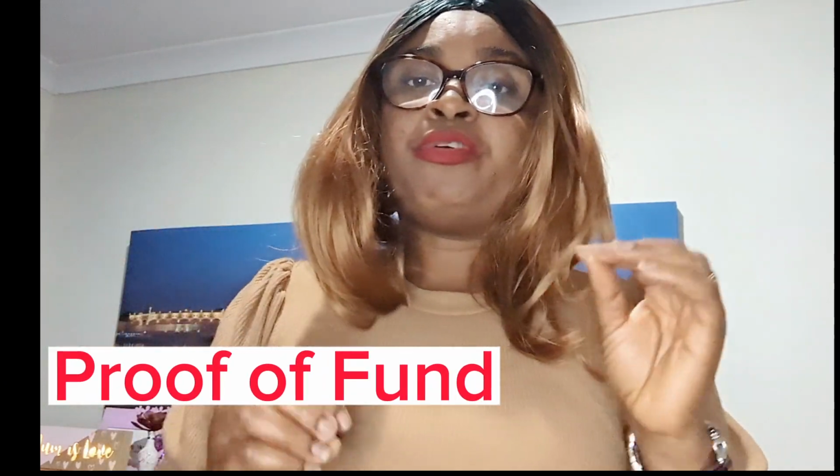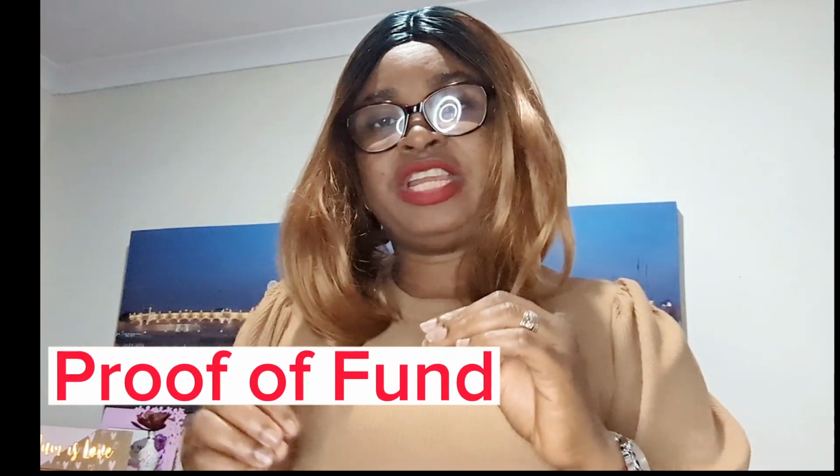Today is all about proof of fund, proof of financial capability to study in Australia. This is required when you are looking for admission, and also after getting your admission, you will use it for your visa application. All right, so let's dig in.